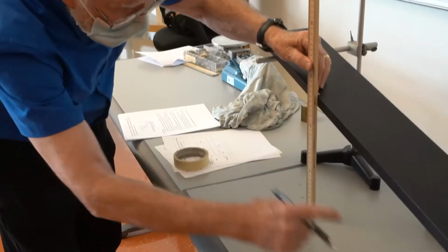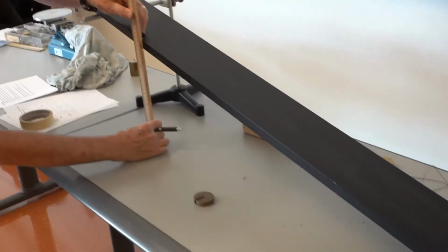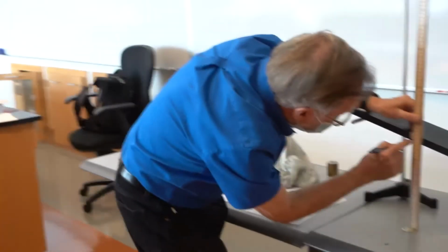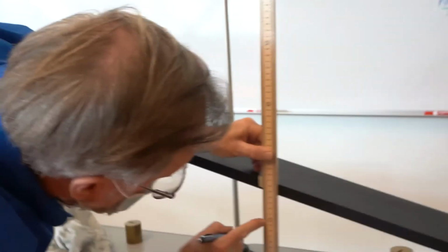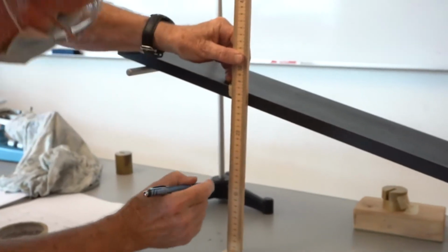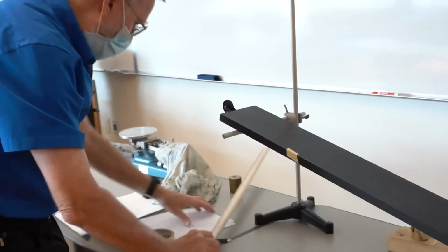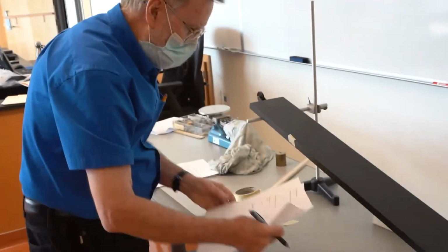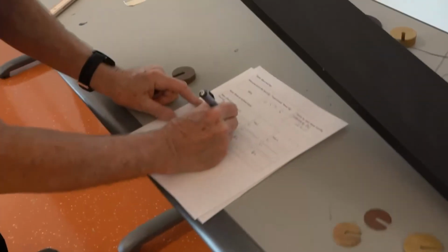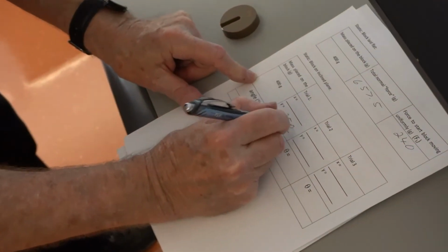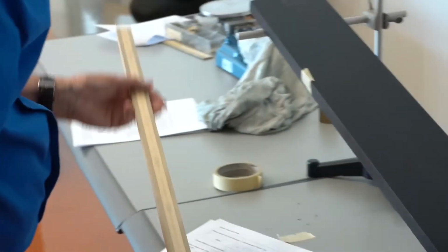So right off the bat, we can measure y. It's just this leg of the triangle. You see the triangle there? So that's going to be from the bottom of the board. It's going to be 20, 25, looks like 25 exactly, 25.0. I'm just going to write that down here. Y is 25.0 centimeters.